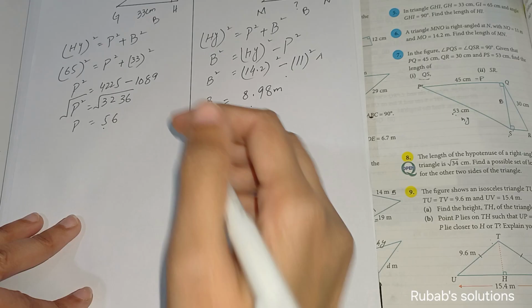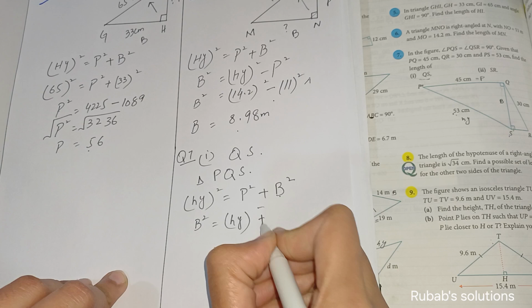Question number 5. In question number 5, they are saying that in a triangle GHI, GH is 33 centimeter, GI is 65, and the angle GHI, that means at point H, it will be 90 degree. Find the length of HI. I have drawn the triangle GHI. GH is given 33, GI is given 65, and at point H there is 90 degrees.